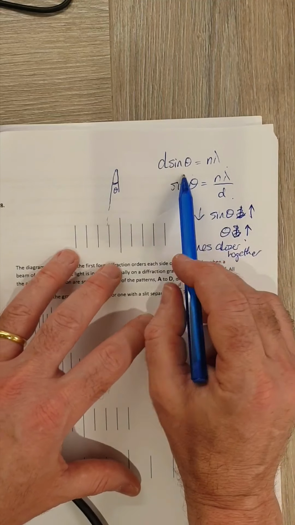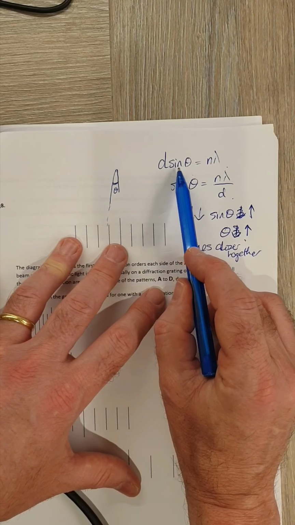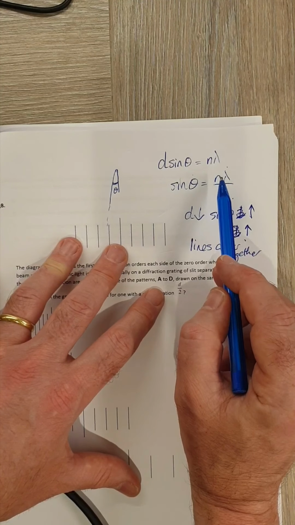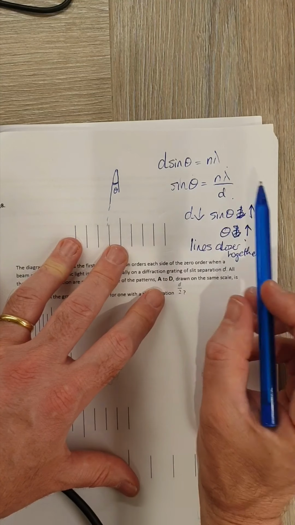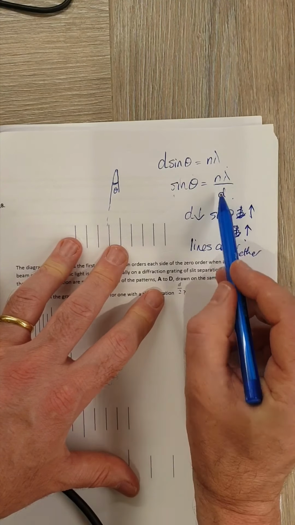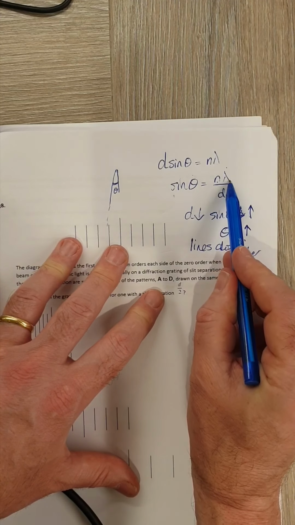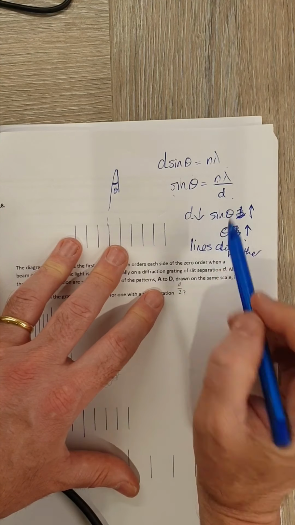So the expression we're using from the equation sheet is d sin θ = nλ. n is the order, this is the wavelength, and d is the slit separation. So sin θ is equal to n, the order, times the wavelength, divided by the slit spacing.